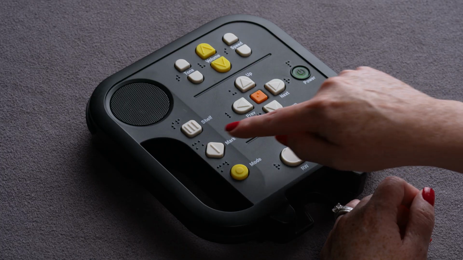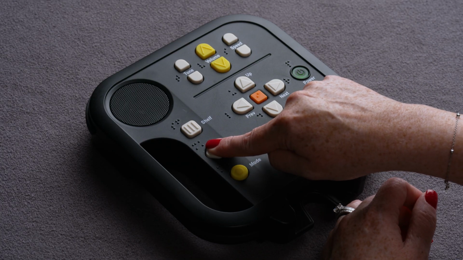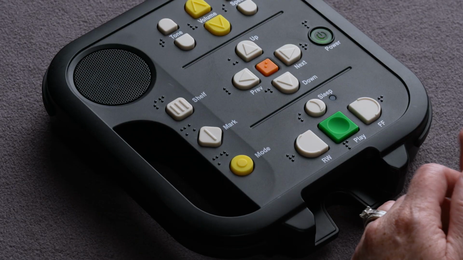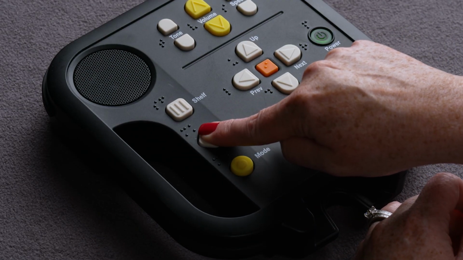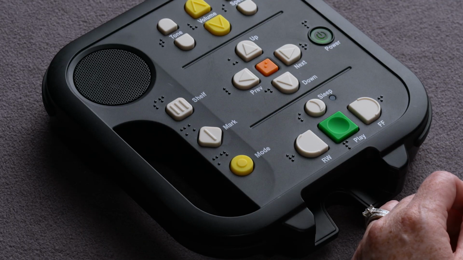At any time, I can press and hold the bookmark button to check the download progress. Downloads info. NLS BARD, Nightshade, 99%.